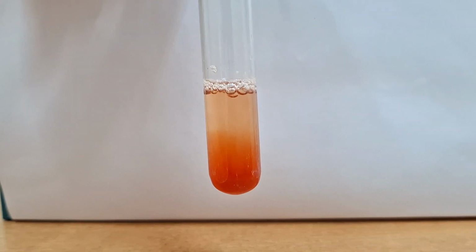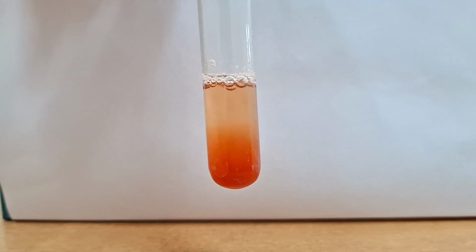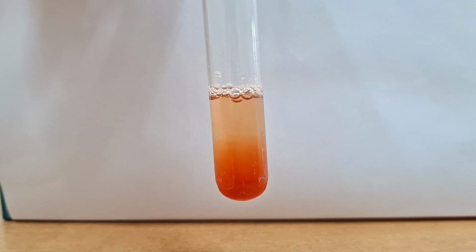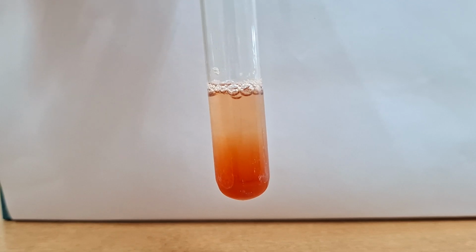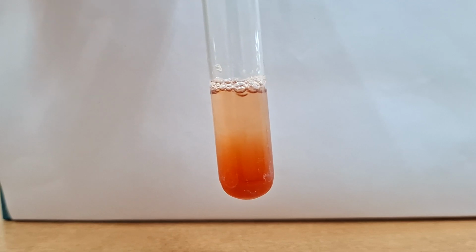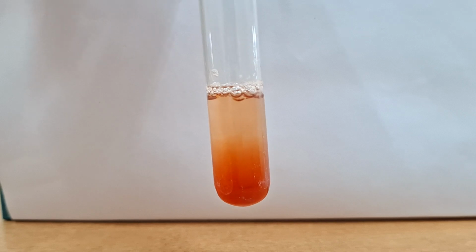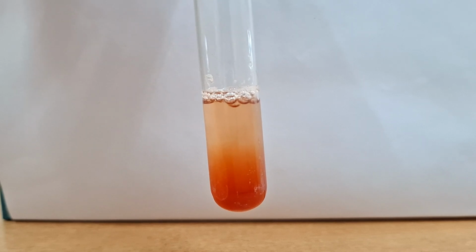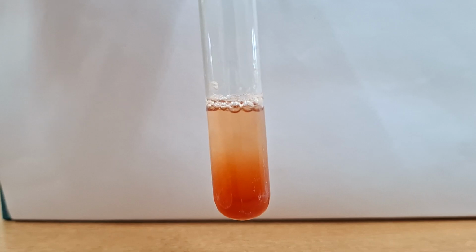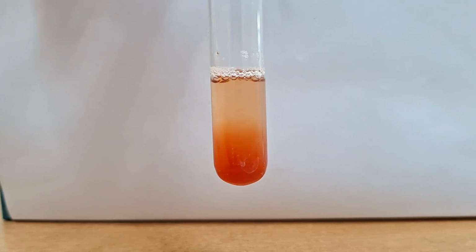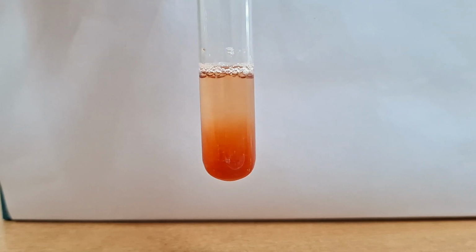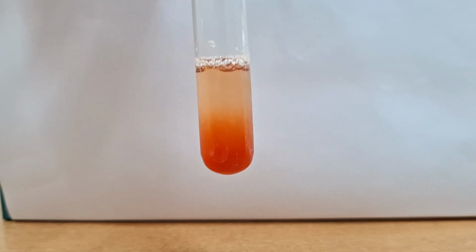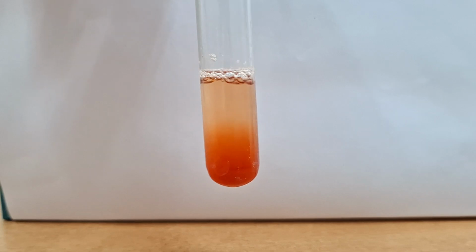Subsequently we are seeing Sakaguchi's test. You have to take 2 ml of protein solution plus 2 drops of alpha naphthol, add to it 1 ml of 5% NaOH, then mix it. Now on top of it add 3 drops of sodium hypochlorite solution and mix it well. You can see a very nicely formed carmine red color. This test is positive for the guanidine group, and the guanidine group containing amino acid is arginine.